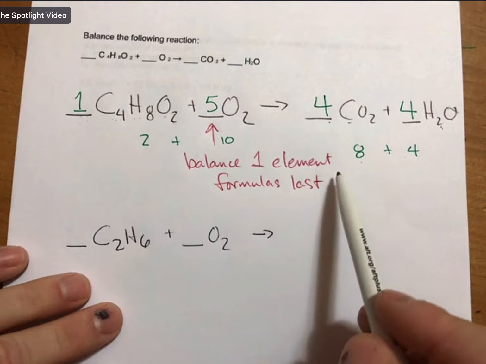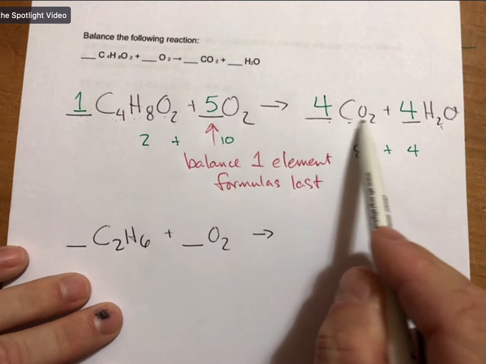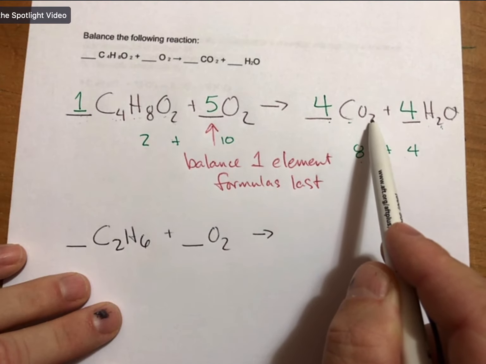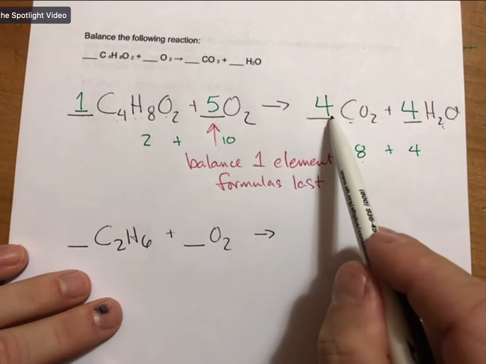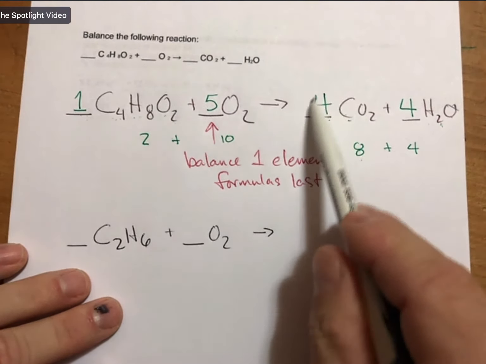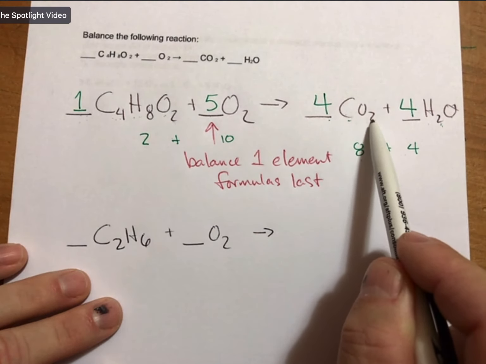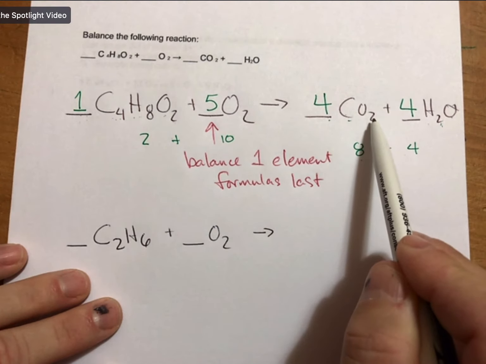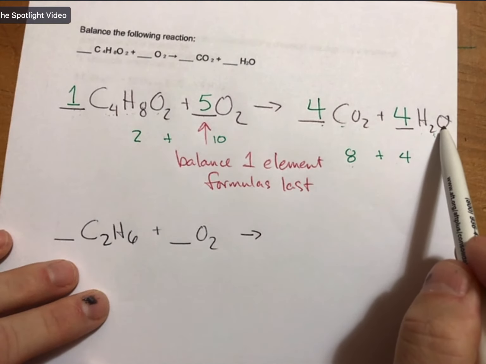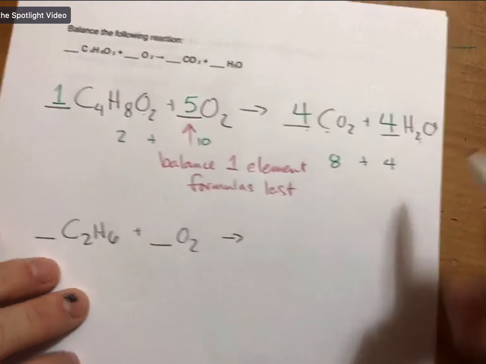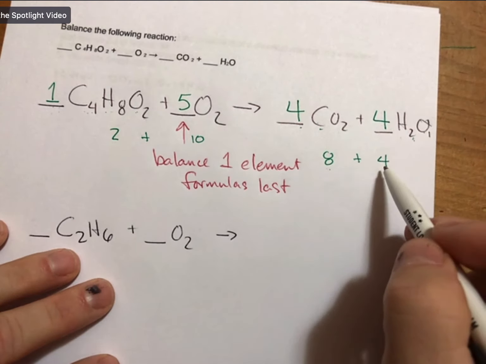So when I count up my oxygens, I want to get how many oxygens I have total, because then I have to make sure I have the same amount of oxygens on the reactant side. There's 4 for a coefficient, which means 4 CO2s. Each CO2 has 2 oxygens, so 4 times 2 is 8. And then here, there's only 1 oxygen in H2O, and we don't usually put the 1 there, but we can imagine a 1 there, and 4 times 1 is 4 more.